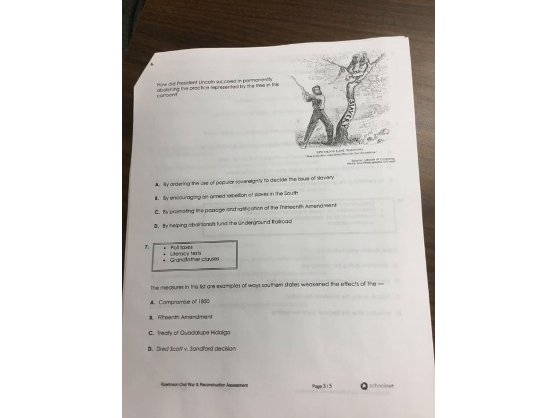Number 7, we see a box with 3 items in there: poll taxes, literacy tests, and the grandfather clauses. So I want you to stop and think, when did people have to take a literacy test? When did people have to pay a poll tax? What were they doing when that had to happen? Stop and think about it.